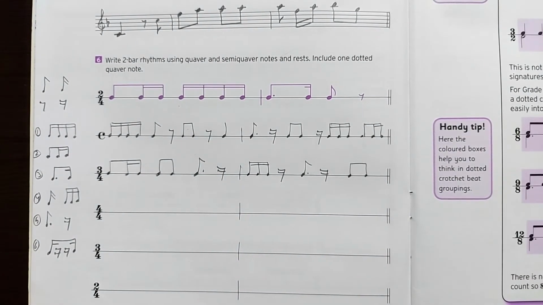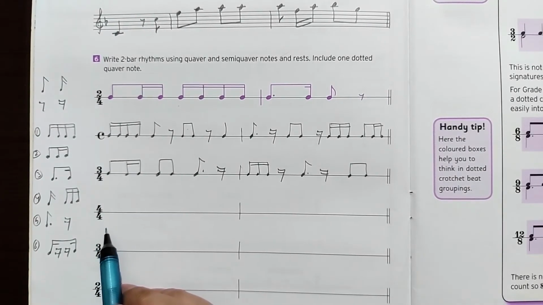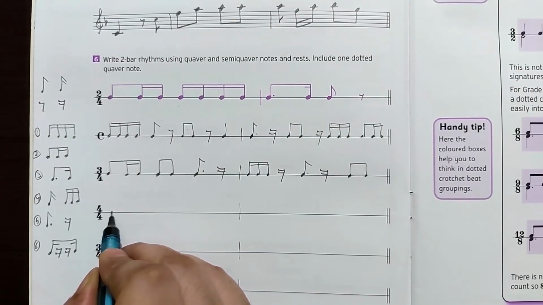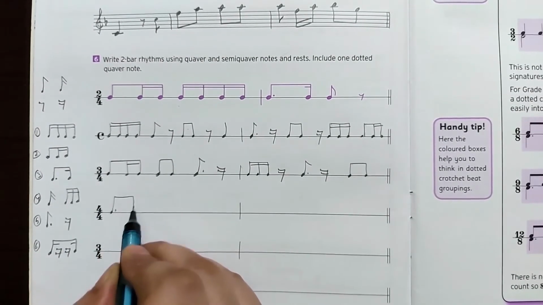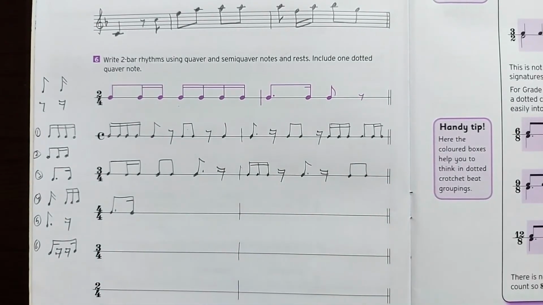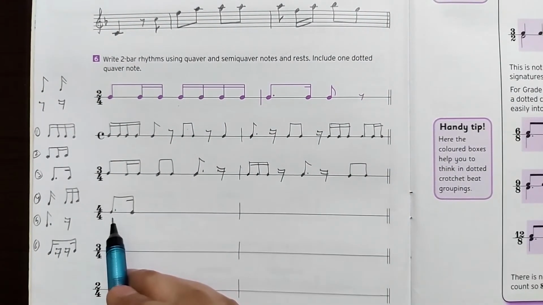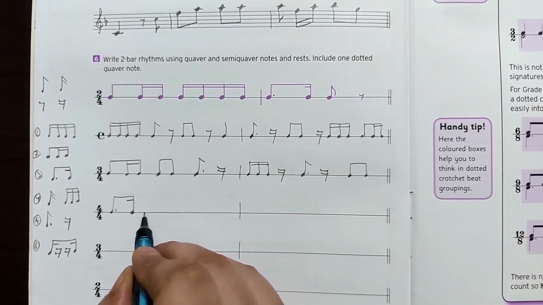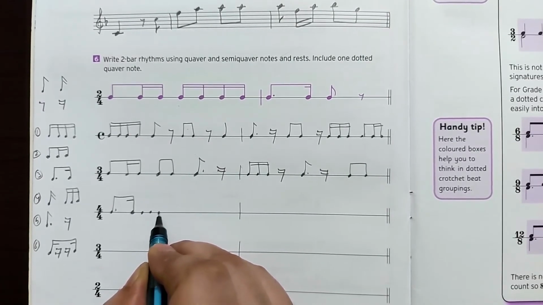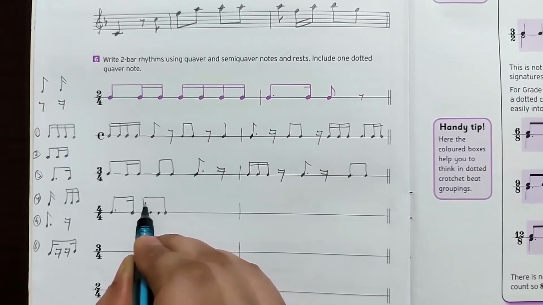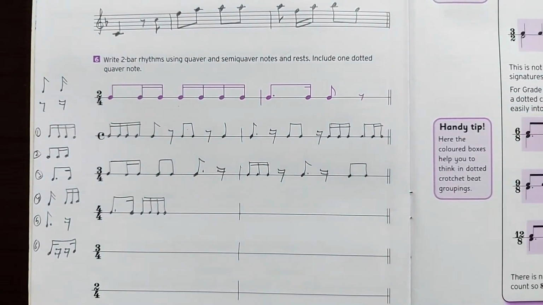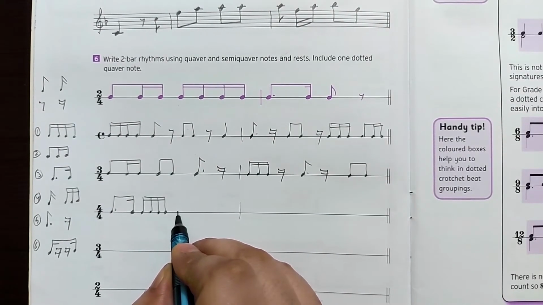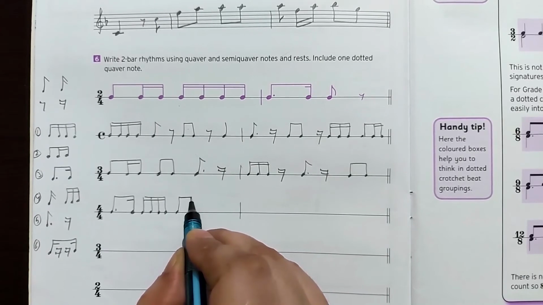Okay, now next we have the 4 by 4 time signature. So in this one let's start with our dotted quaver with a semi-quaver. We can see this makes 1 value of 1 crotchet beat. Next let's use our 4 semi-quavers. Now after that let's use this beat over. Okay, let's keep it simple for you guys, let's keep it here.